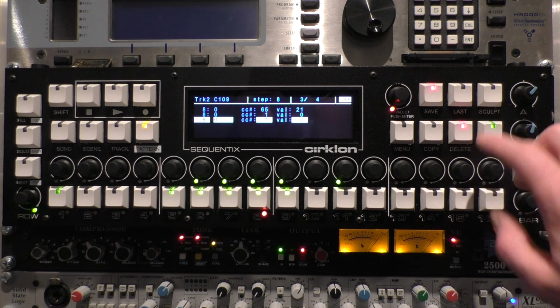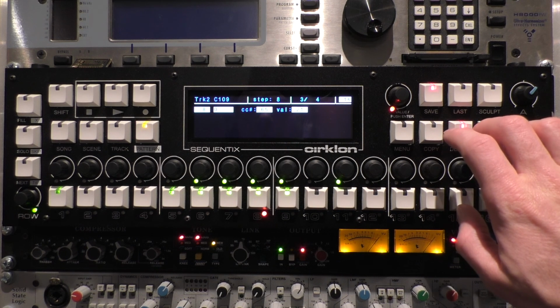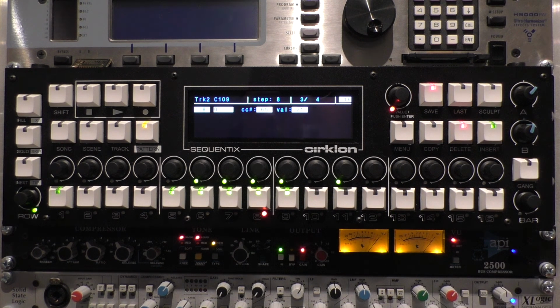So you can insert CCs like that. It's a bit much to do your whole track with the event list, but it's good for going in and fixing things here and there, inserting steps exactly where you want them. But if you want to record CC sweeps and things, there's a much better way to do that. And that's in the CC view, which we will look at now.